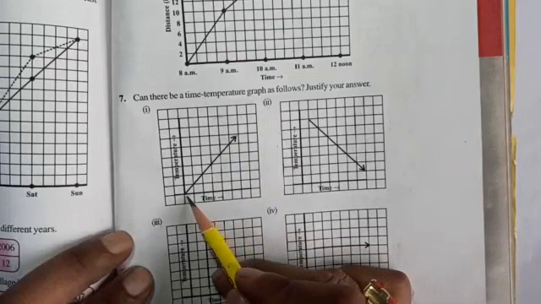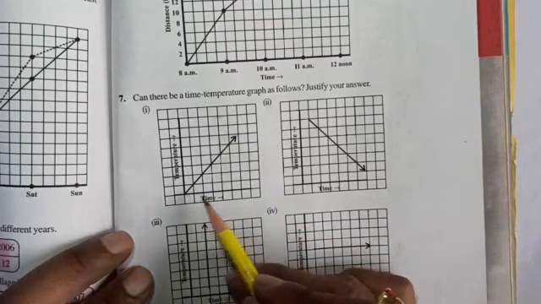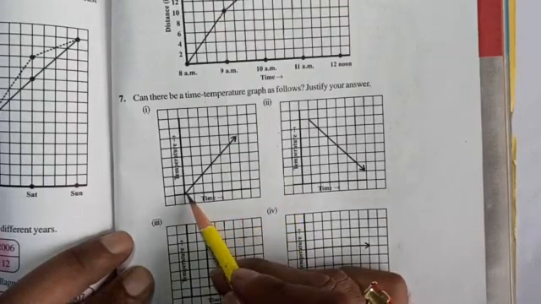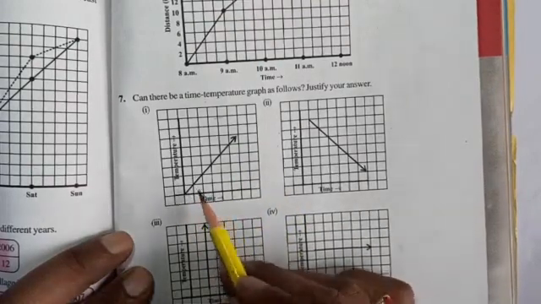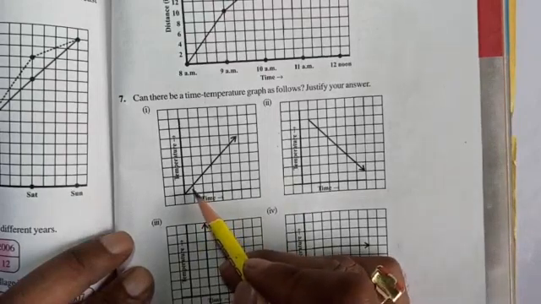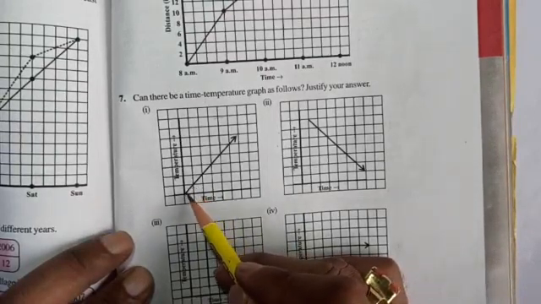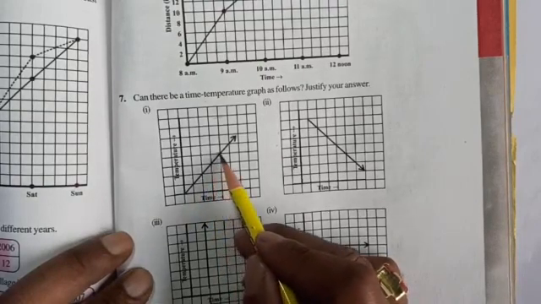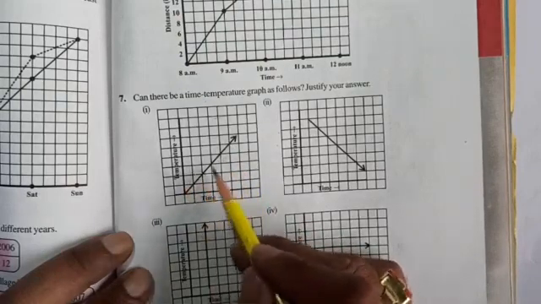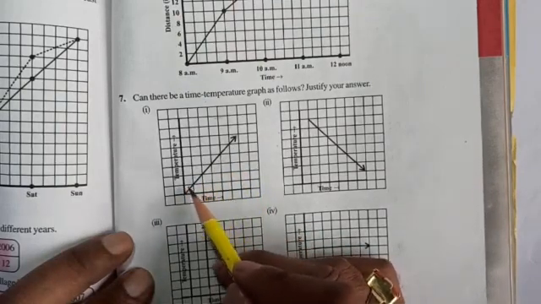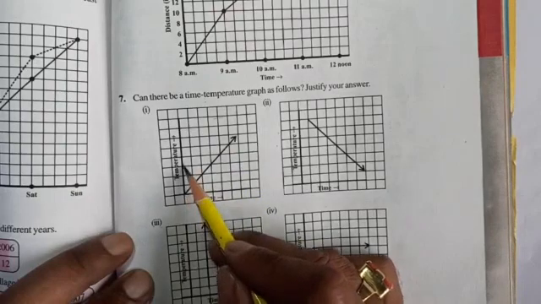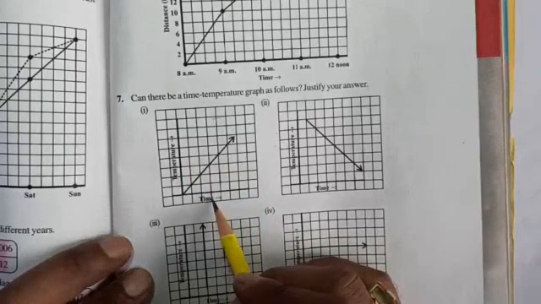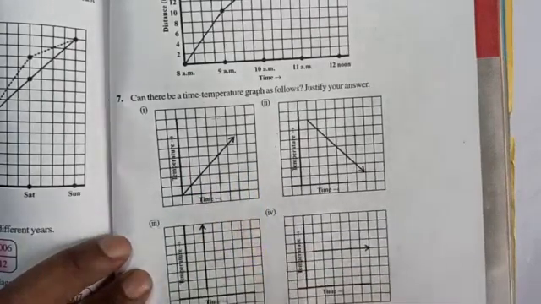Here the temperature is increasing with time. If we write the temperature, this may be 1, 2, 3, 4, 5, and so on. So here the temperature is increasing with time. So this can be a time-temperature graph.